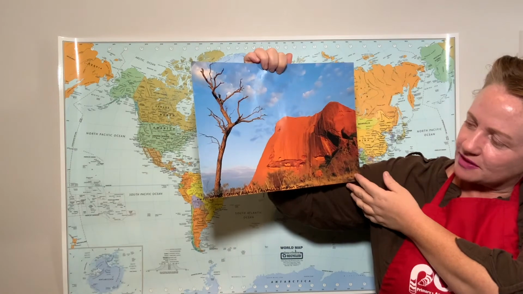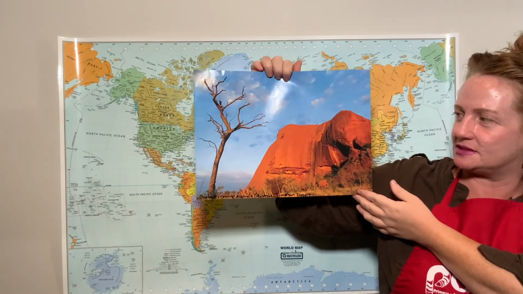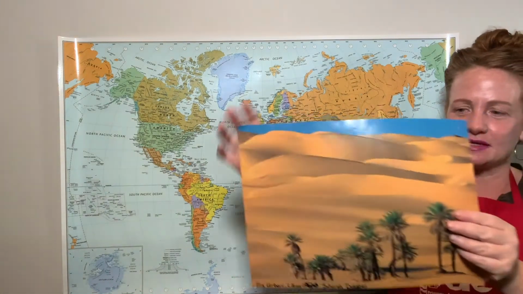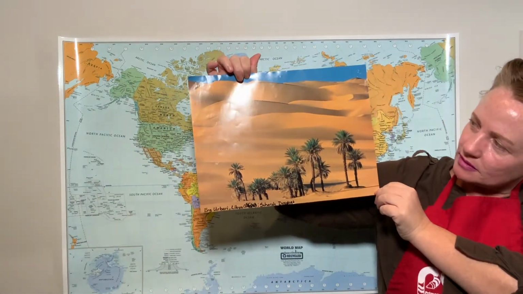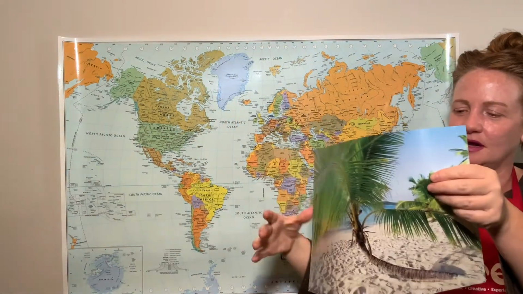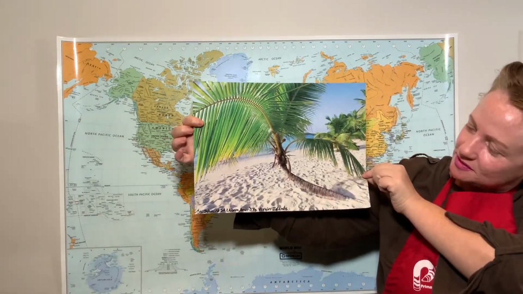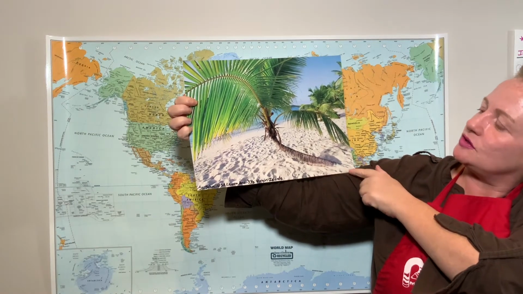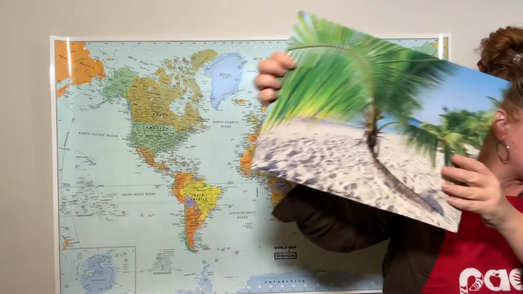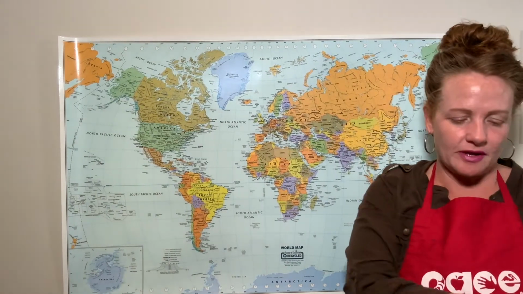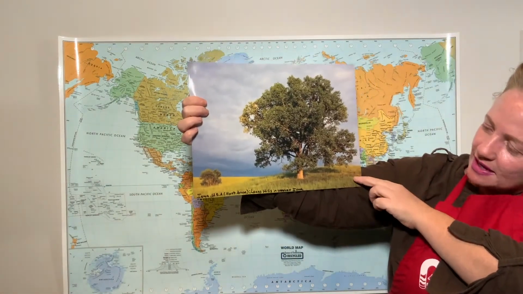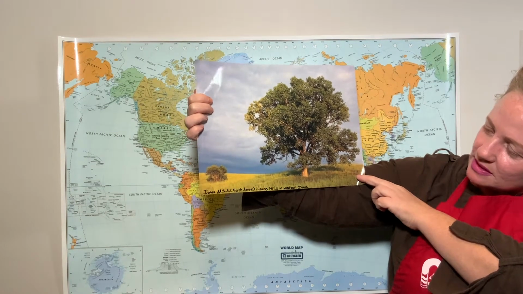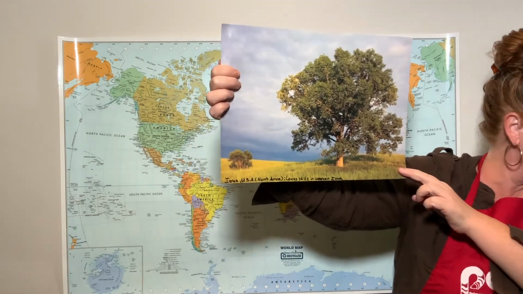And then here we have the canyons, this is actually in Australia. And here we have a desert in Libya. And this one, I know you know what this is. You've probably been to the beach several times, huh? This one is in the United States. It's on an island. And then here we have another landscape with the grass and some trees. This is in the state of Iowa.